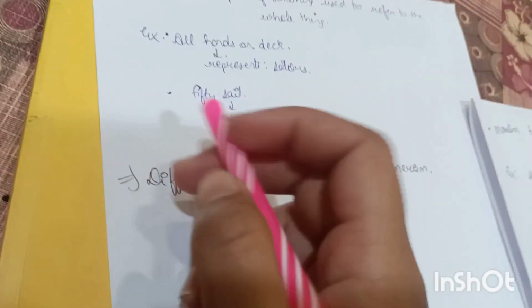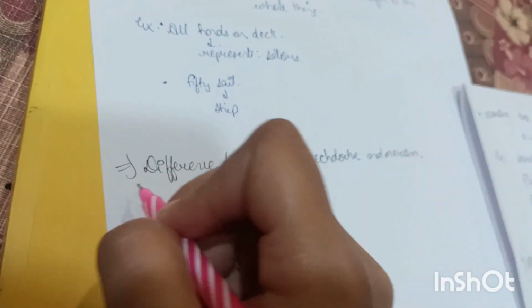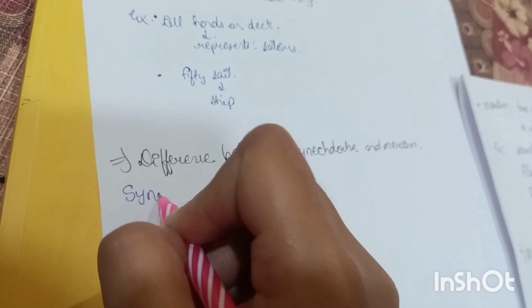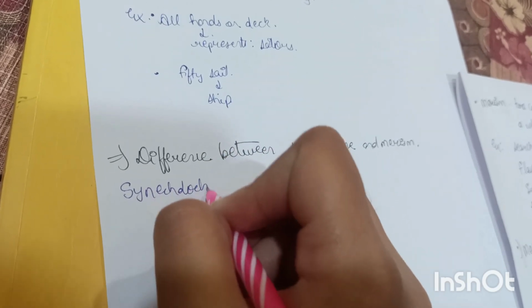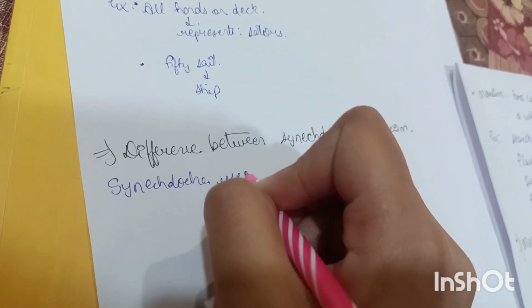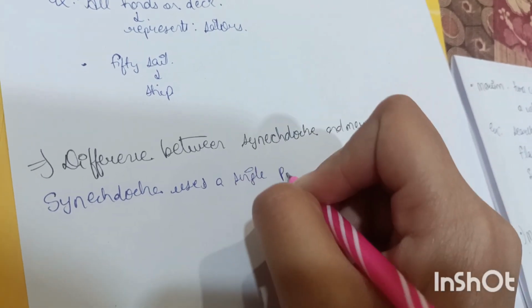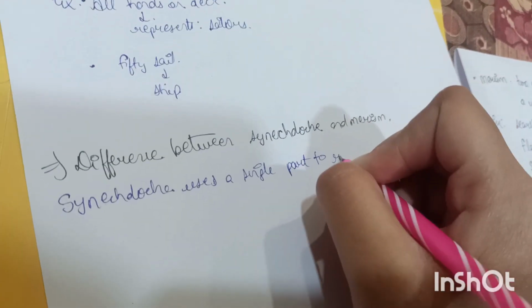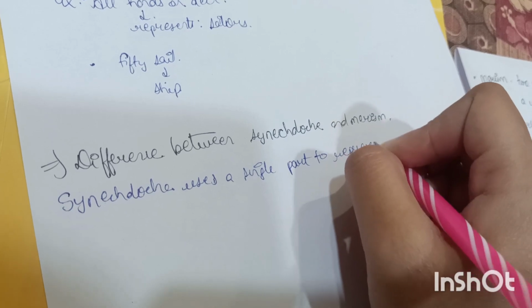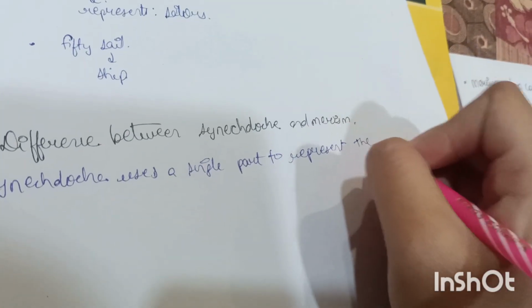So for writing the difference you can write that synecdoche uses a single part to represent the whole.